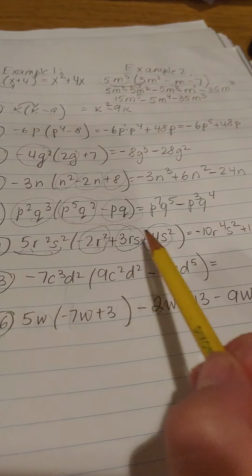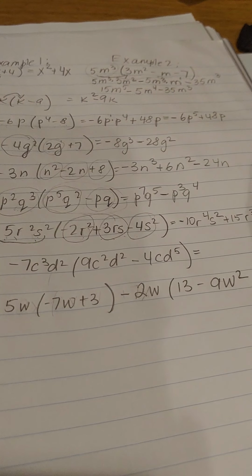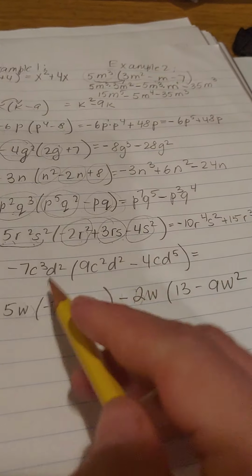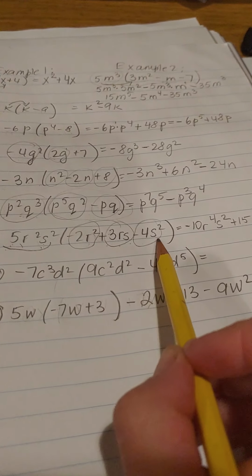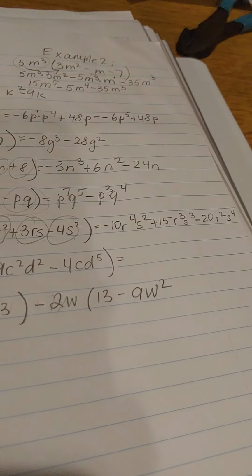Now positive 5 times negative 4 is negative 20. R squared, and then S squared times S squared is S to the fourth power. And this is my final answer.